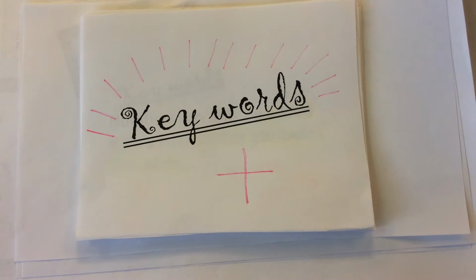Okay, I'm going to need you to have your highlighter and your pencil ready because you're going to need to take these notes on your note page. Is everybody ready? Let's get started on the keywords for addition.